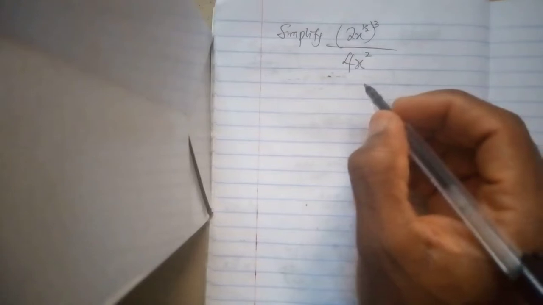Okay, so we come to the third question, which says we should simplify 2x raised to the power of 1 over 2, divided by, in brackets, q raised to the power of 3 divided by 4x raised to the power of 2. So how do we solve this question? It's very simple. It's a very simple question.